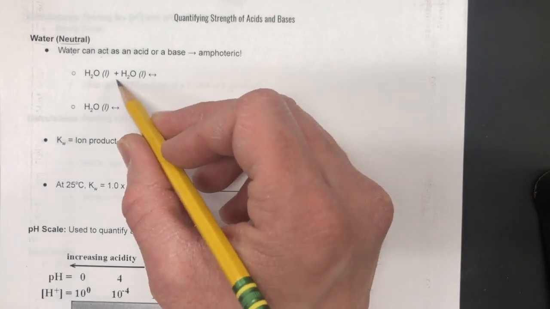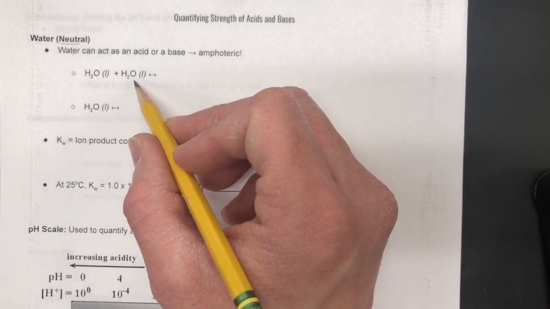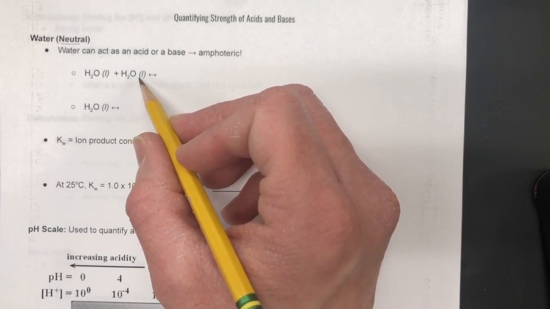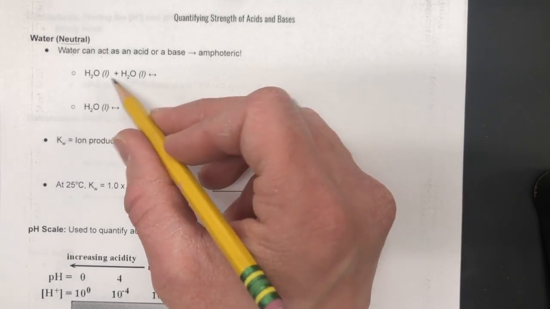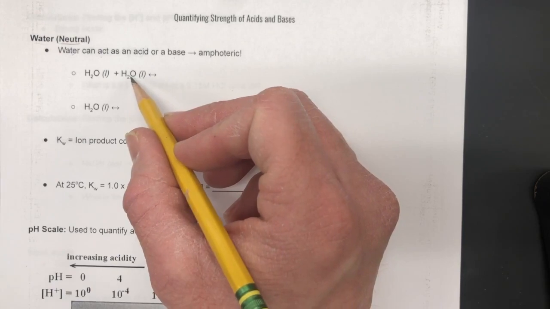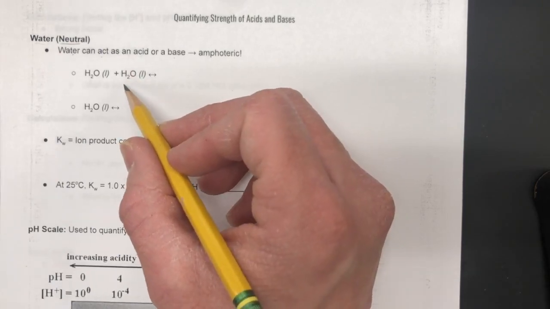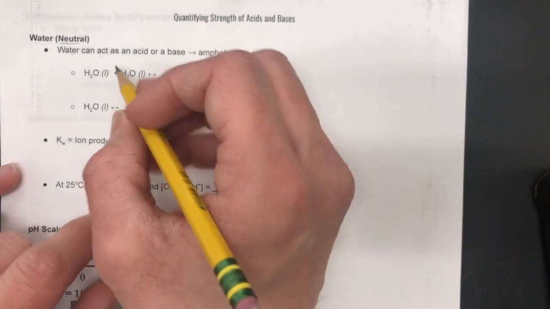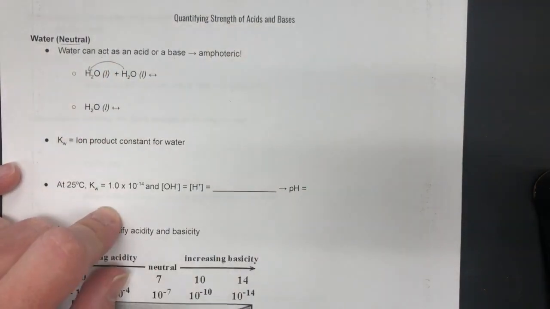These chemical equations show us how water can auto-ionize. Think about this. If you have two water molecules, both as liquid, from time to time they're going to bump into each other with enough energy and enough of the right orientation to actually transfer one of these hydrogens over to the other molecule.